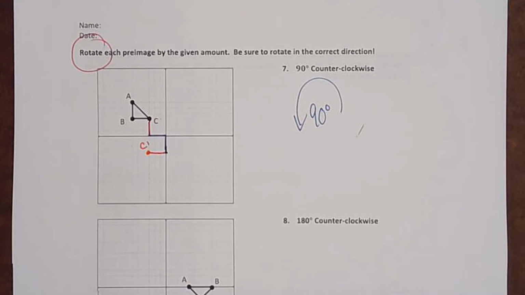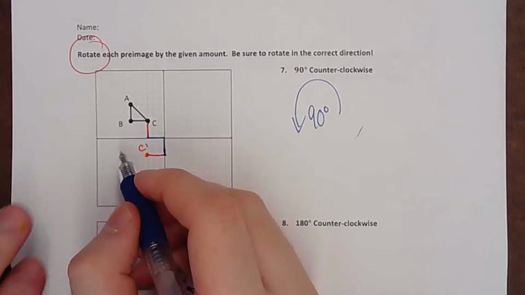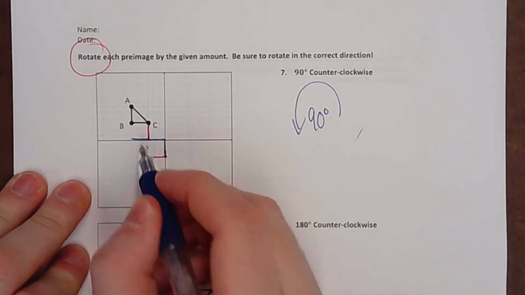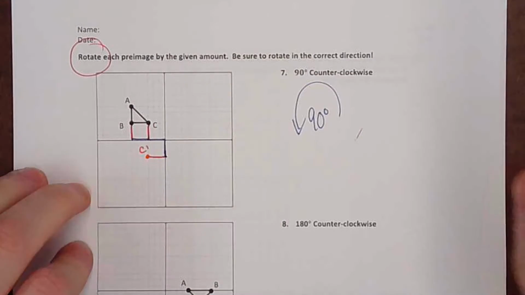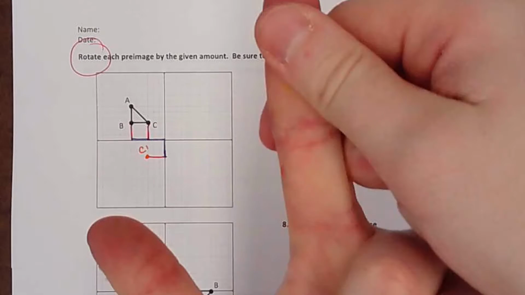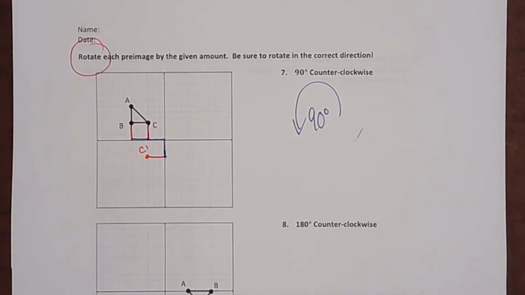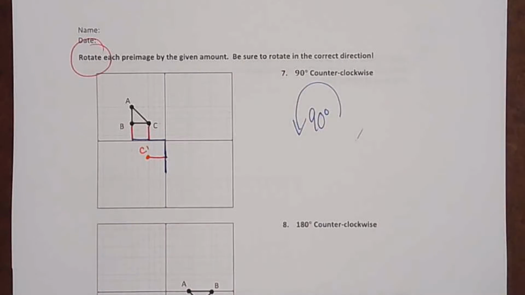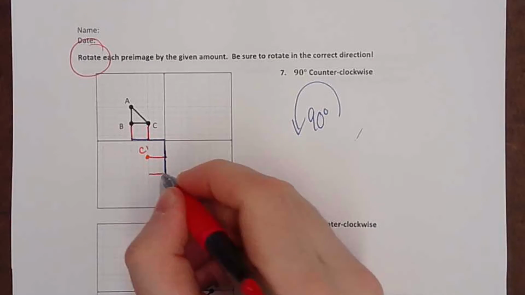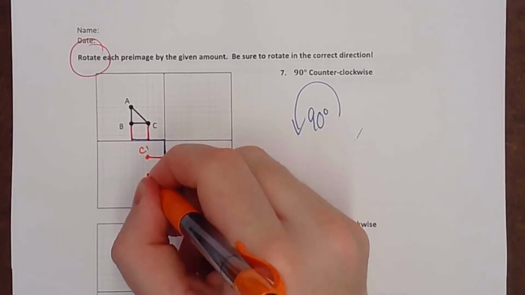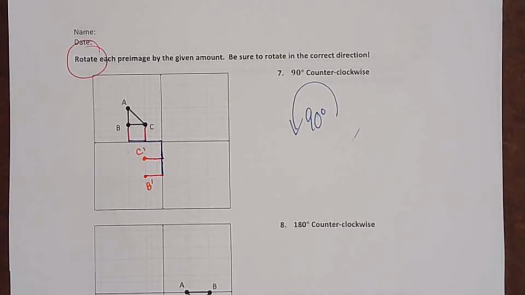We repeat this process for the other points. So B is 6 to the left and 3 up. So when we turn that L, it's going to go 6 down and 3 to the left. So 6 down and 3 to the left. So B prime is going to be here. Everybody follow me so far?